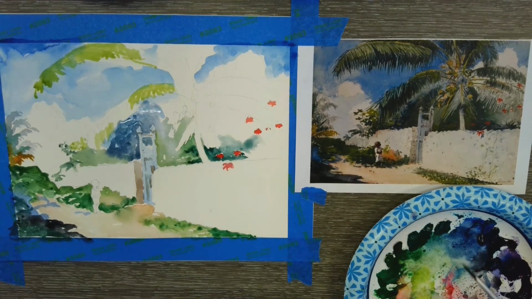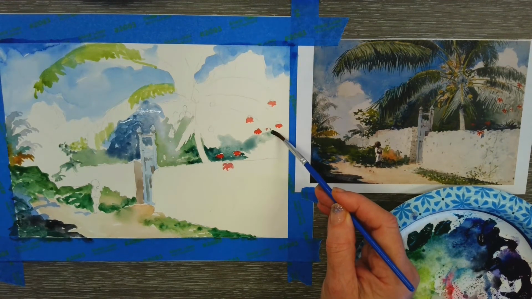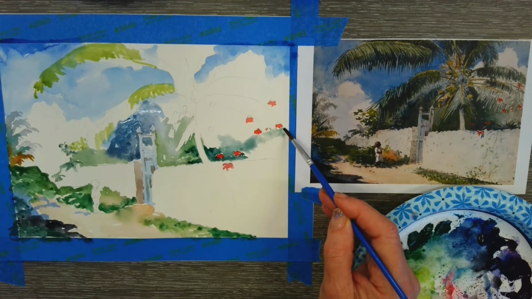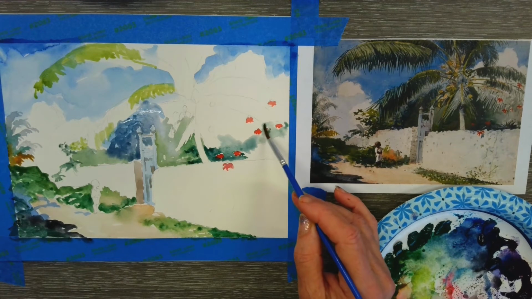Because why are you painting in the office? I said it's more comfortable in this chair. Yeah, and it is. I like the dining room, but.